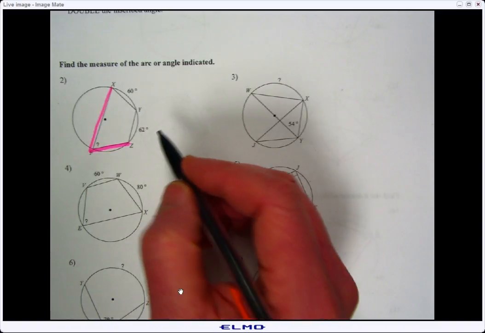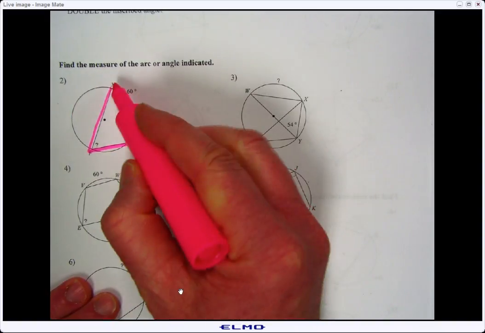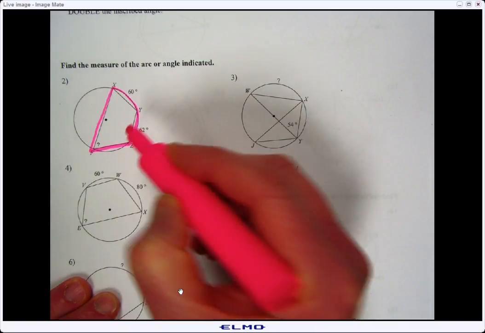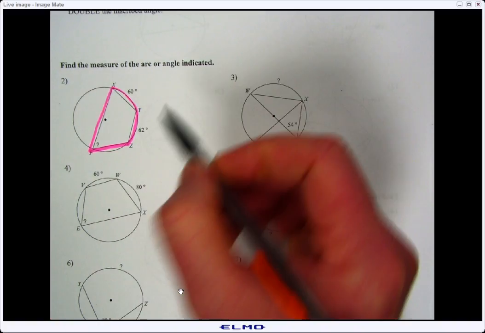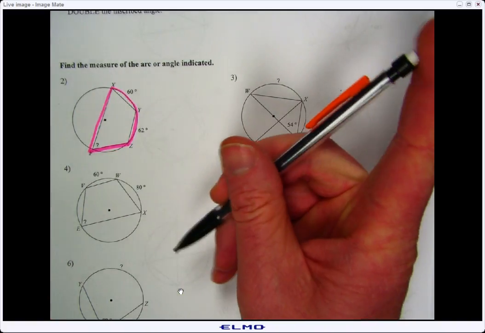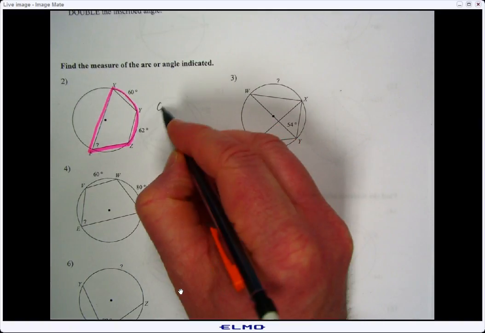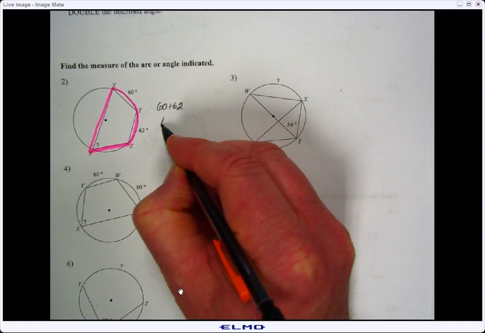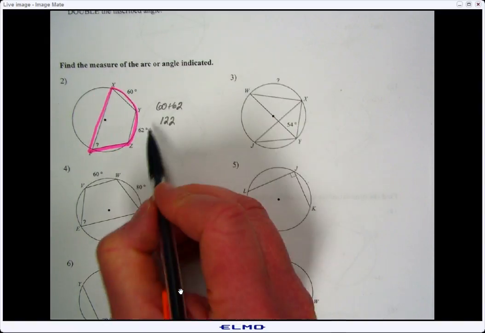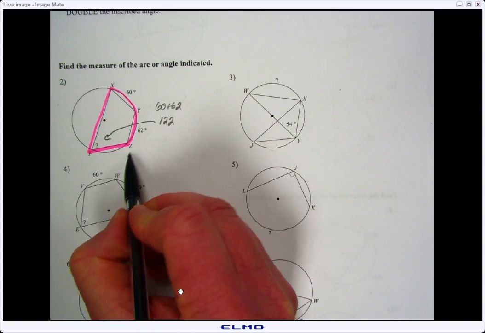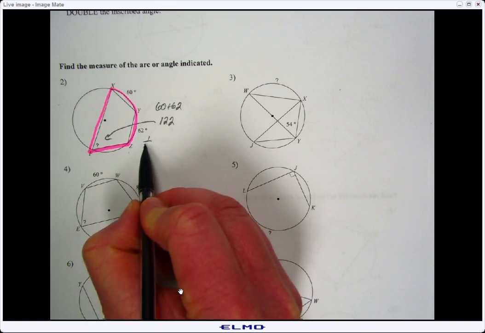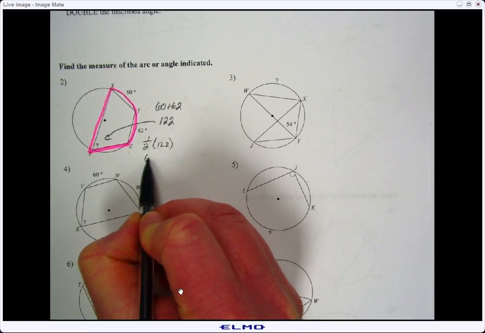So do we know the arc that we're going through? And in this case, we know that whole arc there is 60 plus 62. So it's 122. That means that this angle is half of that arc. So we're talking 61.